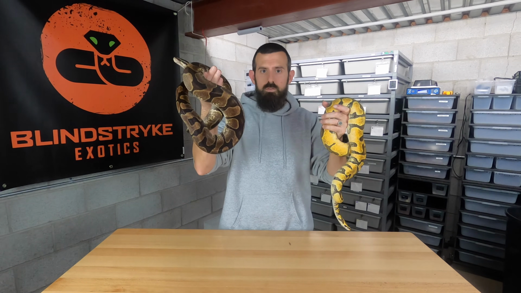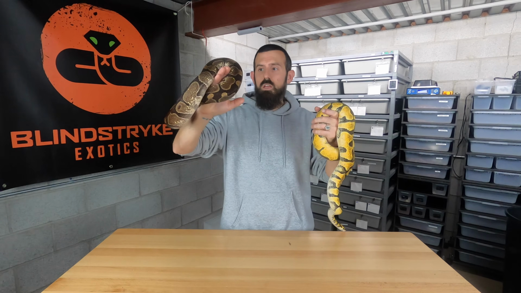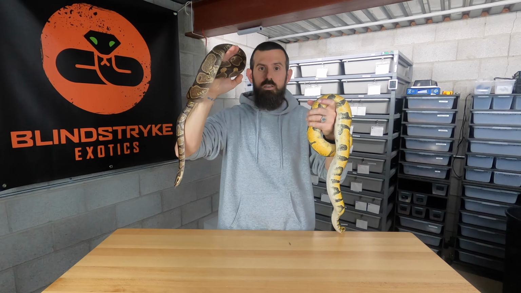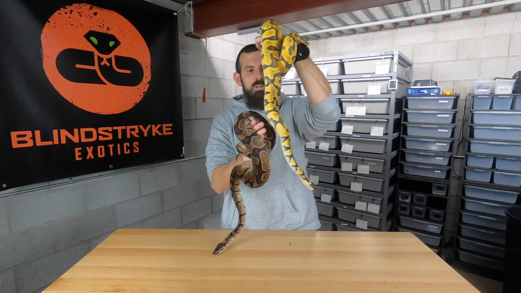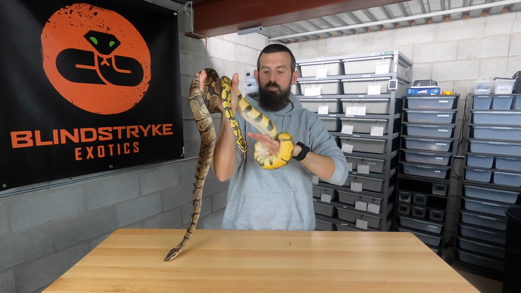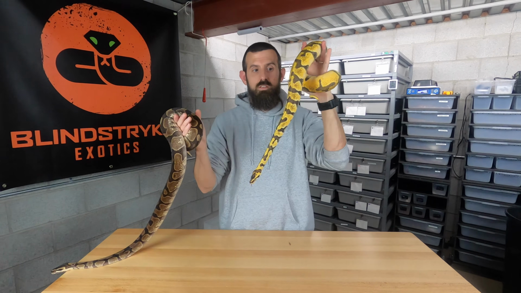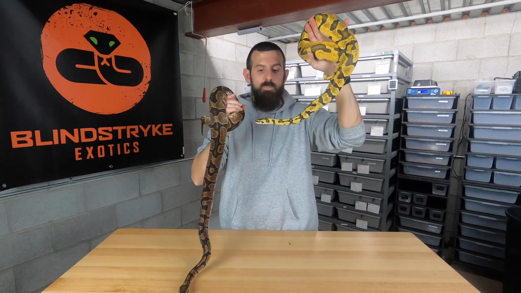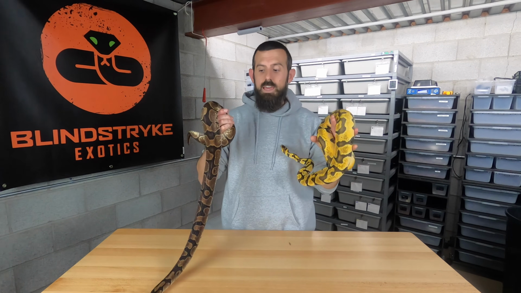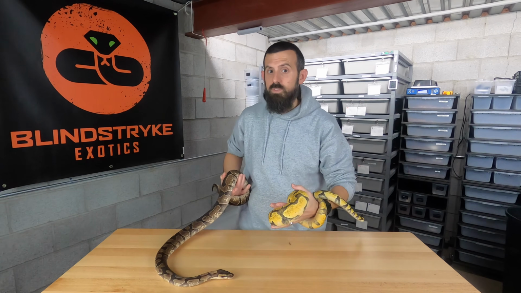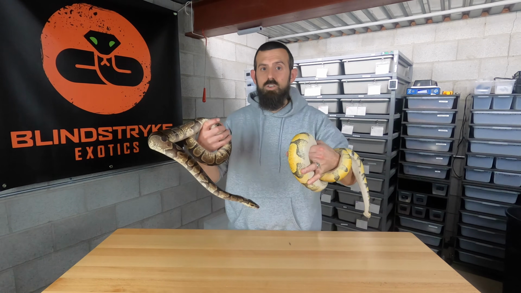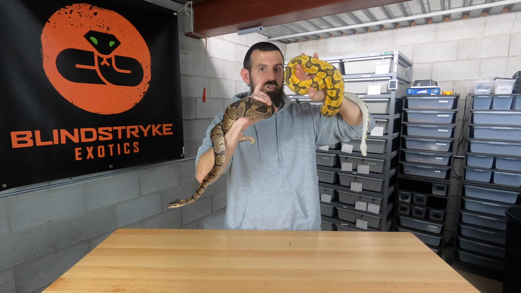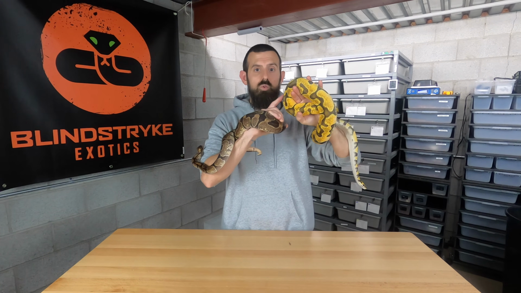So this female, the single gene enchi, if she breeds, has a 50% chance of passing on the enchi gene, whereas this female, she's a super enchi. She has a 100% chance of passing on enchi to every single one of her offspring. Now, she's also orange dream, and that means that there's a 50% chance of her passing on orange dream. So her offspring are all going to carry one enchi gene and a 50% chance of being orange dream.